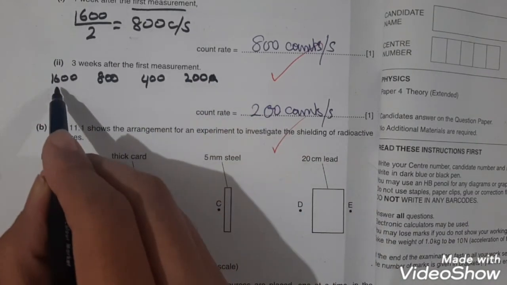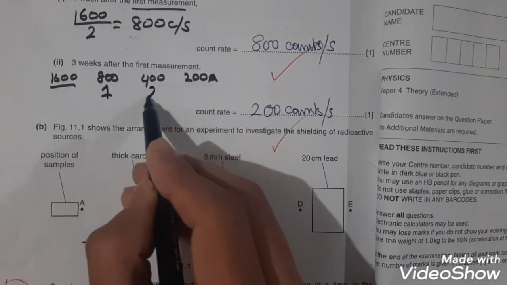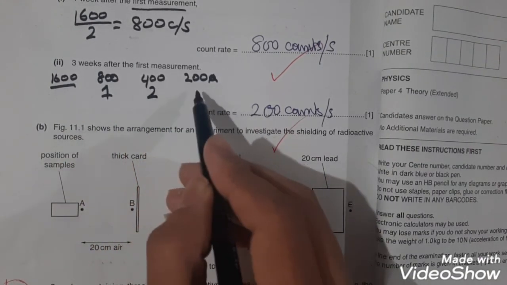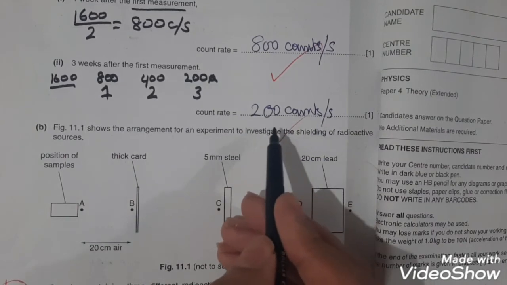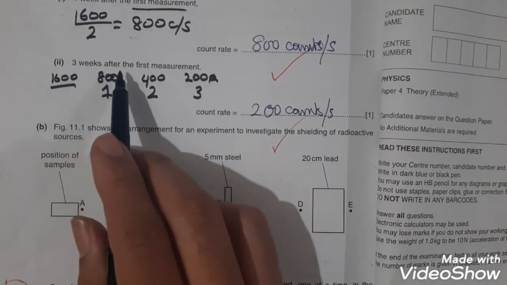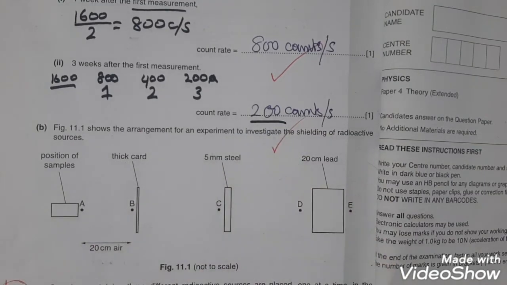Because at starting we have 1600, then after 1 week we have 800, after second week we have 400, and after third week or 3 weeks after the first measurement we have 200 counts per second. So the count rate 3 weeks after the first measurement is 200 counts per second.